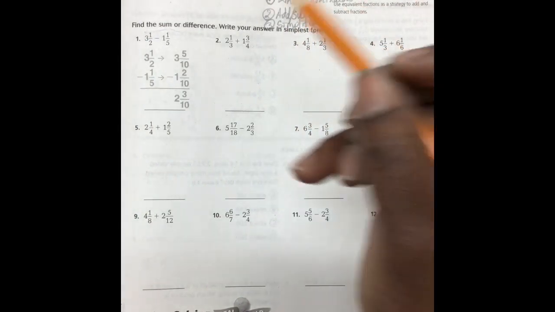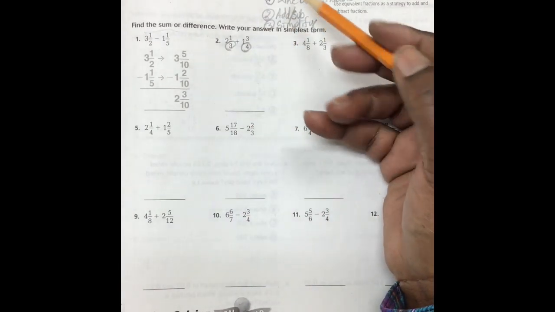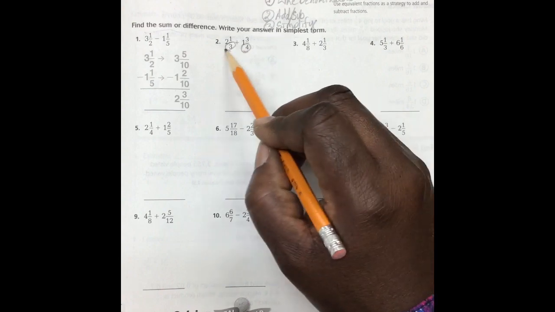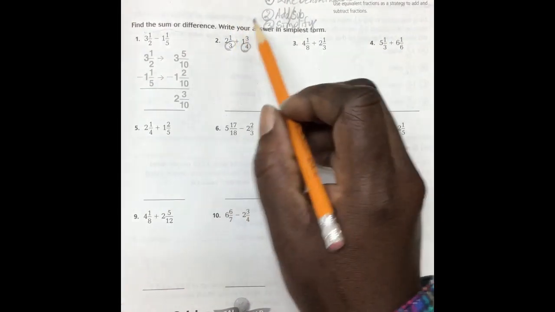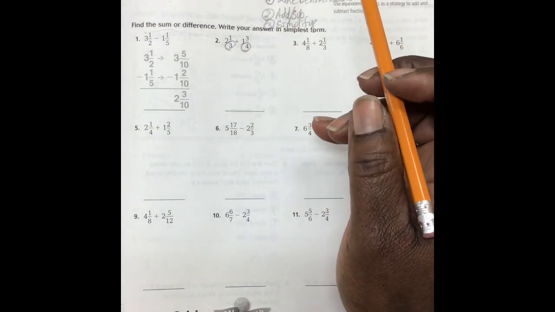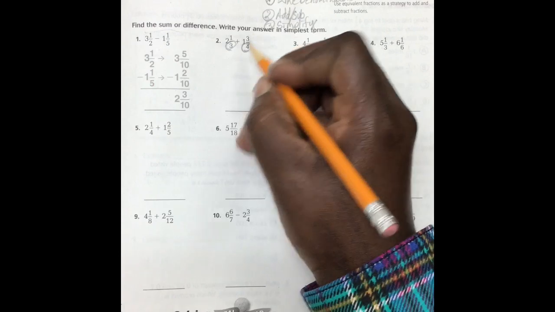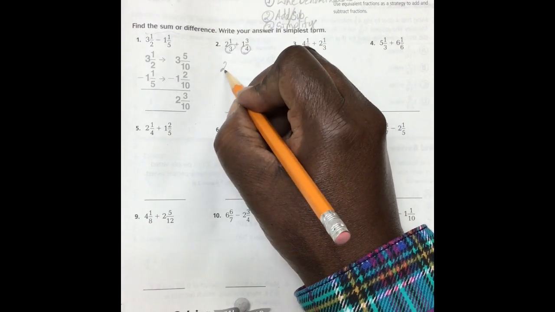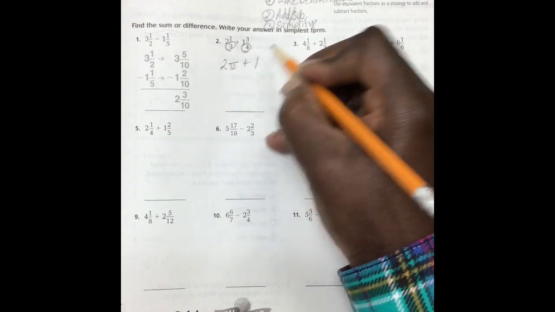Here we have a 3, we have a 4. They are not the same. We can't make the 3 a 4, and we can't make the 4 a 3. However, if we multiply them, they will have a 12 in common. Okay, so let's rewrite our fractions so they have like denominators. So 2 with a 12 in the denominator, and here a 1 with the 12 in its denominator.